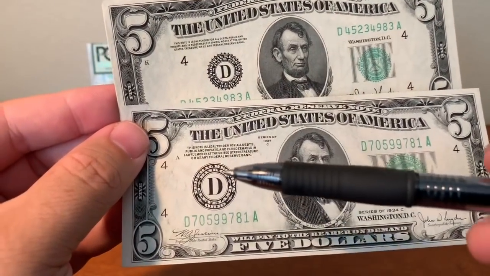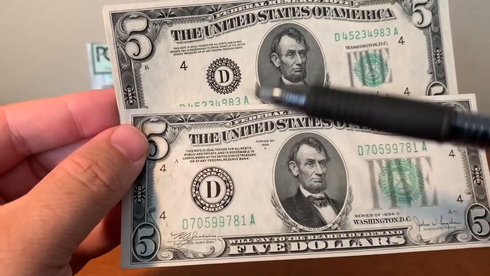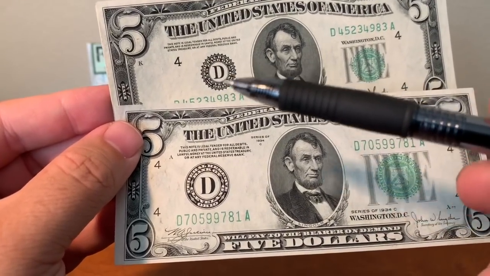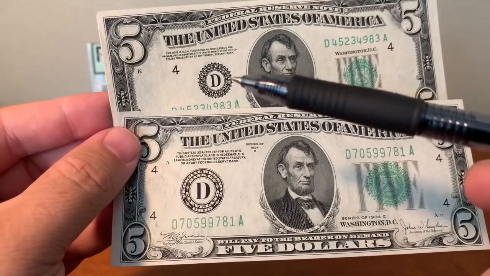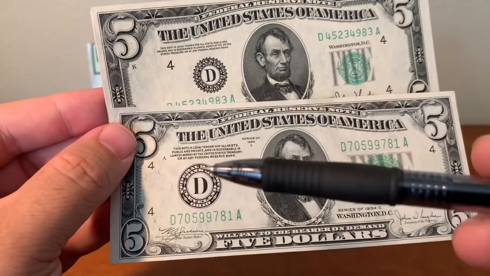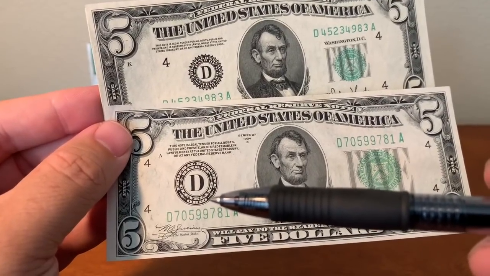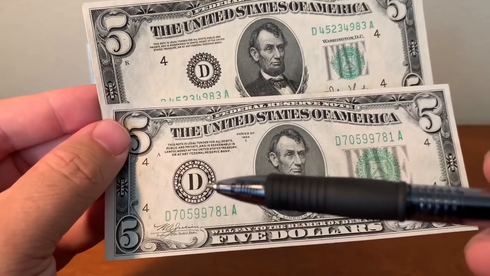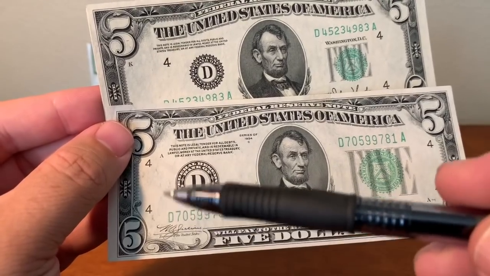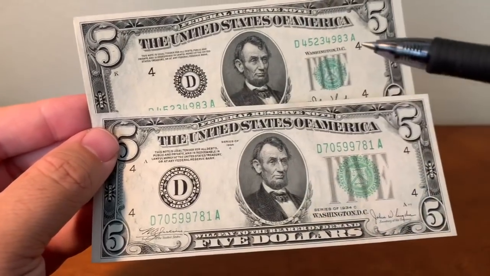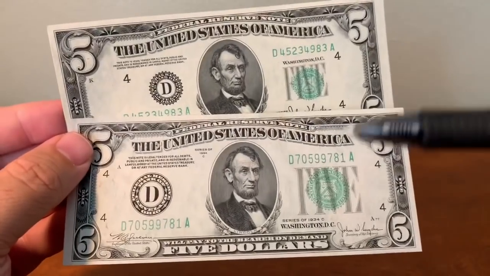Okay, and then take a look at this district seal right here. You can see the change. This one's much smaller on the newer note, and it's got the scalloped edge. This one right here is much bigger, even as the city for that particular district, which is D4. Cleveland is D4, and then you have the 4s. That one's also 4s. But these are very nice, high-quality notes.